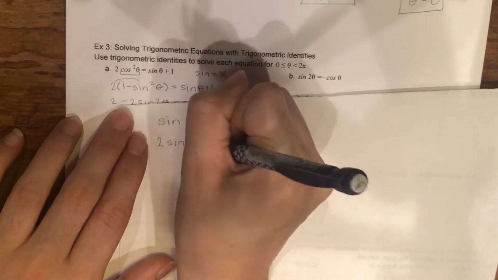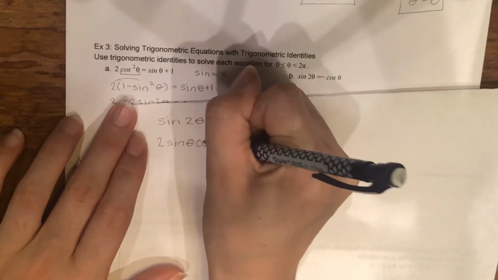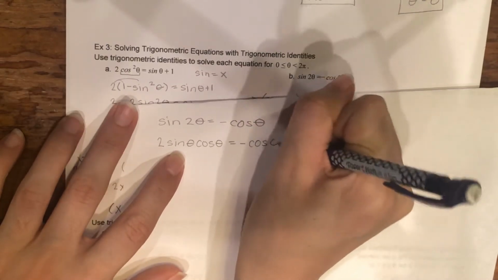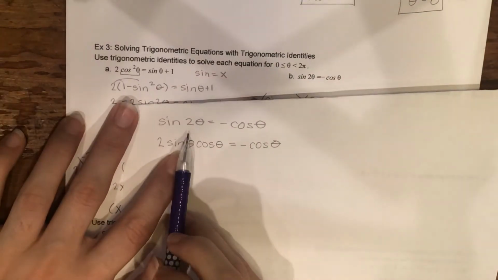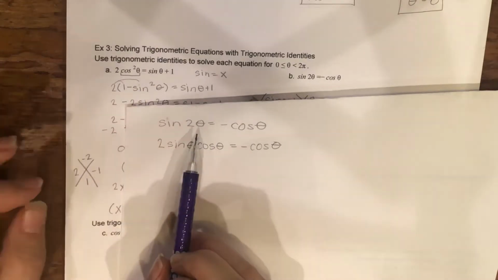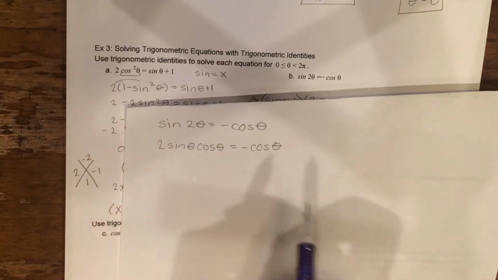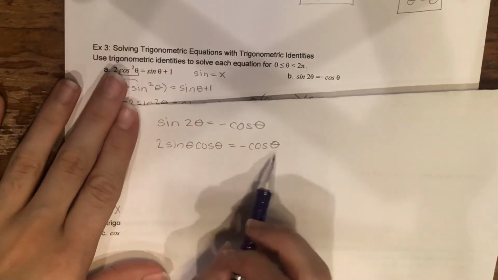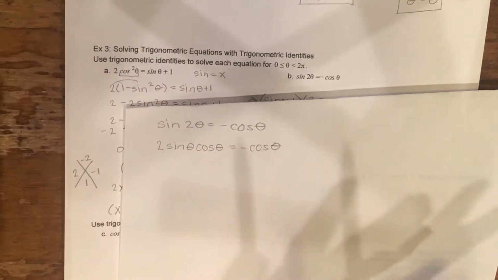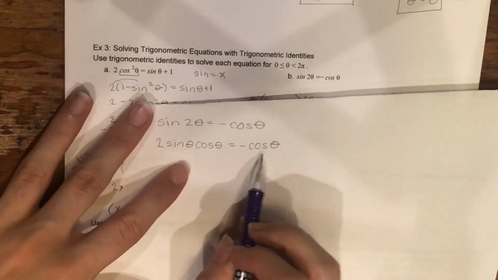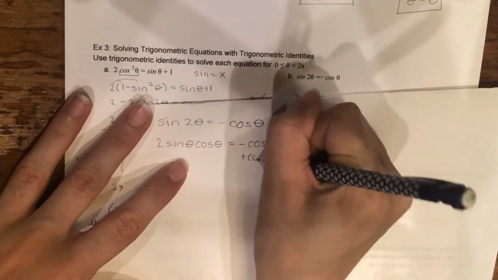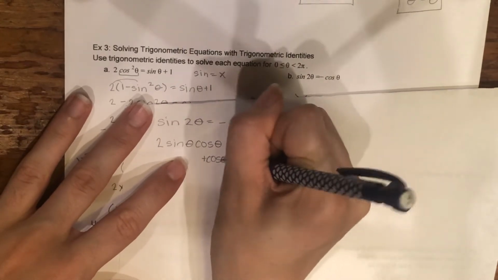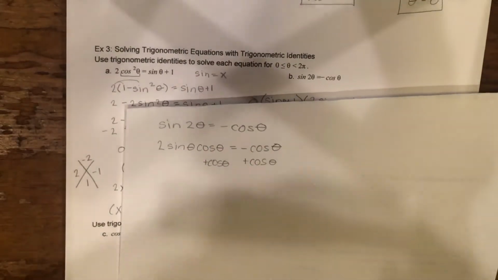2 sine theta cosine theta equaling negative cosine theta. Okay, you never want a double angle, so anytime you see that, turn it into something else. For this one, there's really not much I can do right now. So I'm actually going to set this equal to 0. So I'm going to add the cosine theta. Okay, if you guys got this, I'm going to be super impressed.